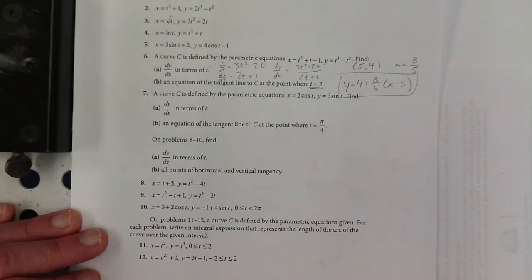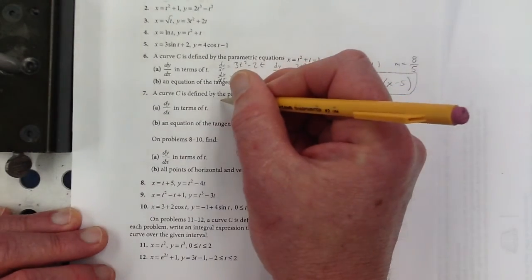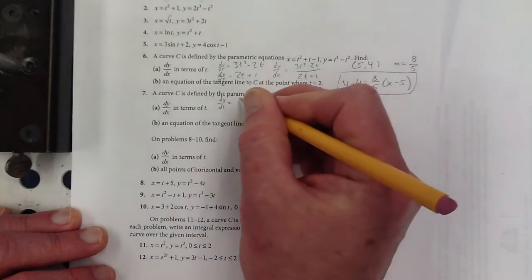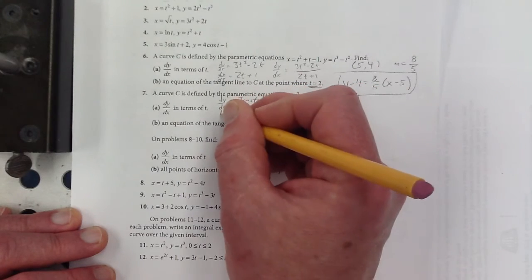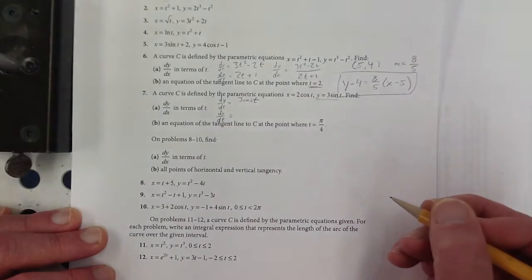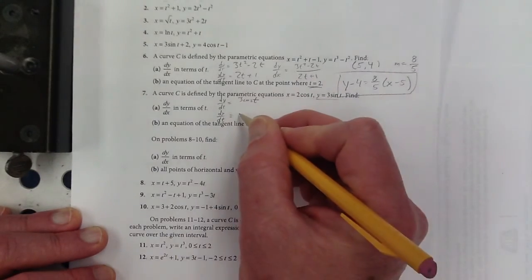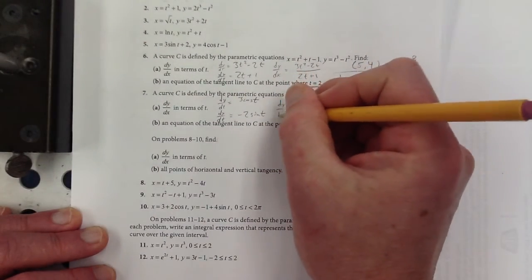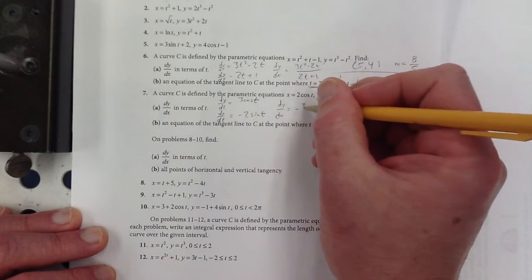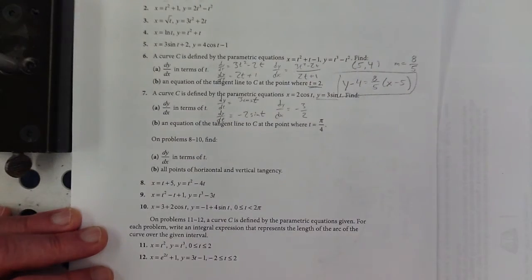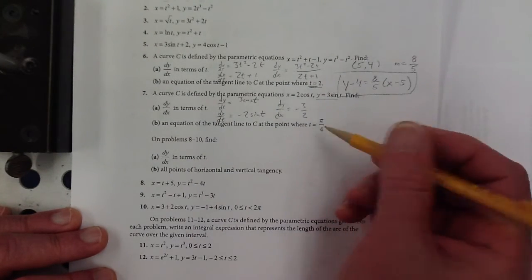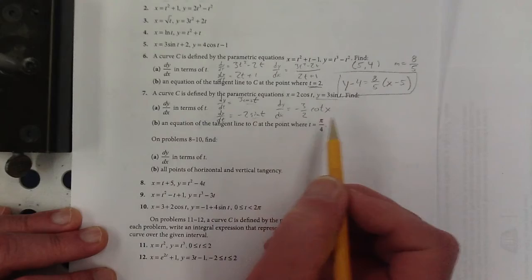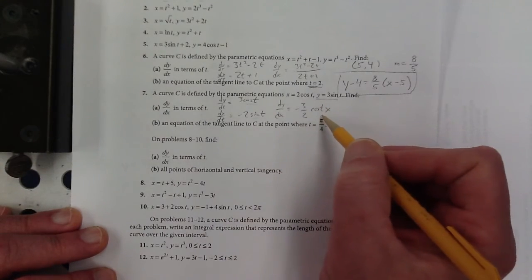Okay. Same deal with number 7, playing the same game. So dy/dt is 3 cosine t. dx/dt is equal to negative 2 sine t. So dy/dx is negative 3/2 times cotangent. I don't know if there's going to be any trick for figuring this out. I'm, of course, much more conversant with just cosines and sines than just knowing right off the top of my head, although cotangent's not a hard one.